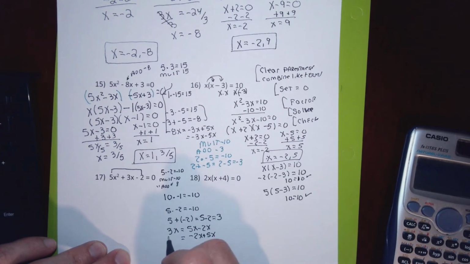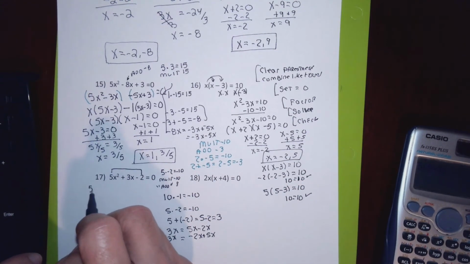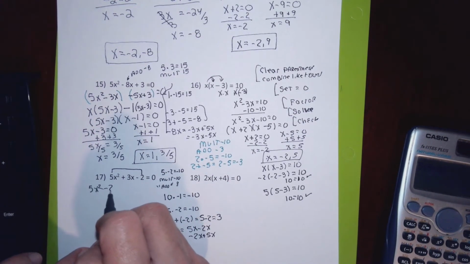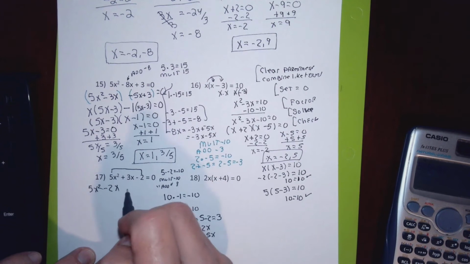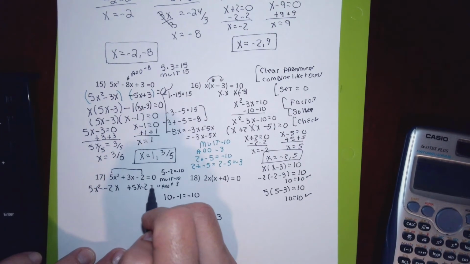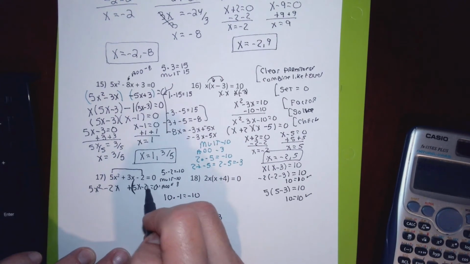So I'm going to factor the left side by grouping because I can't sight factor when there's a 5 in front of the x squared term. I'm going to make this 5x squared minus 2x plus 5x minus 2. I still have the equal to 0. Introduce my parentheses.